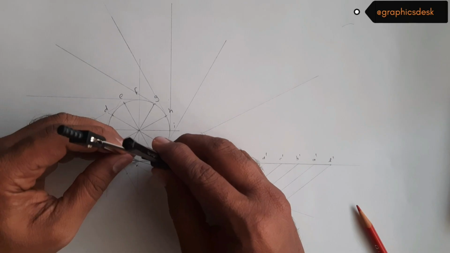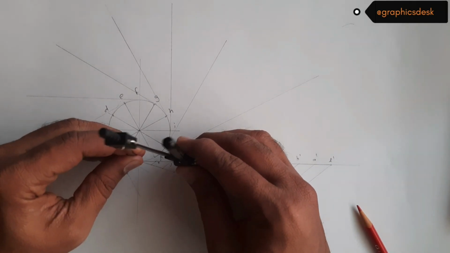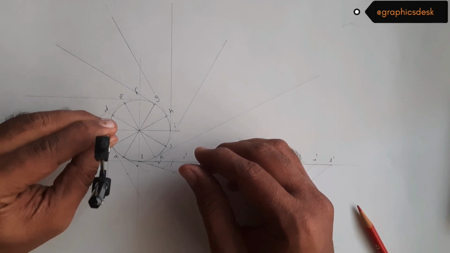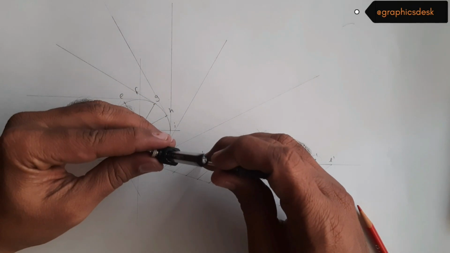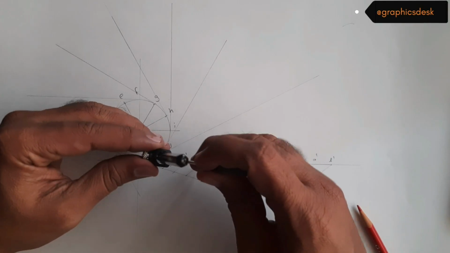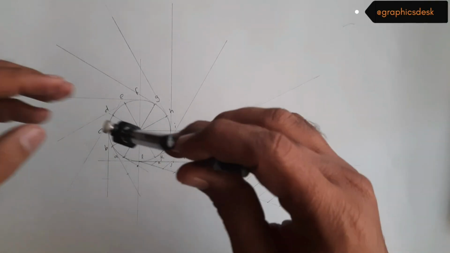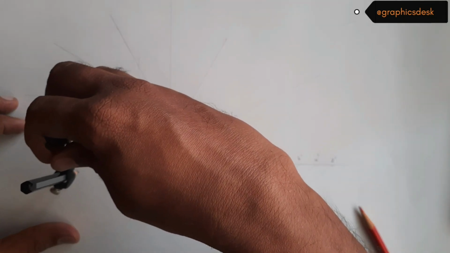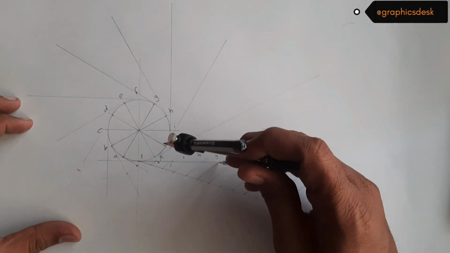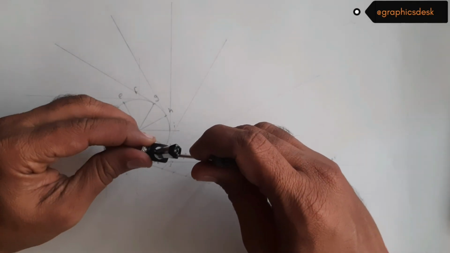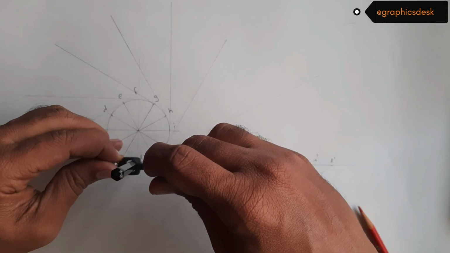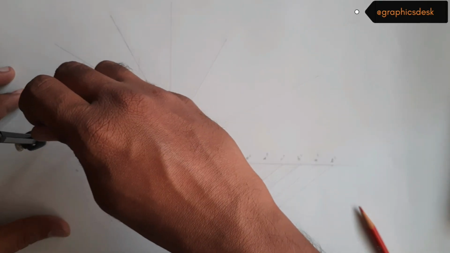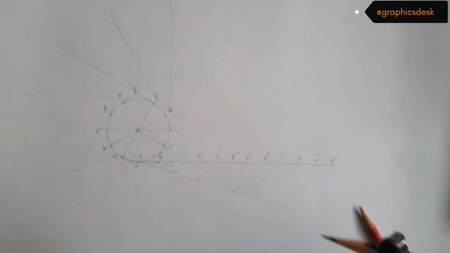Then again, I dash, L. Yeah, this needs to be extended for sure.